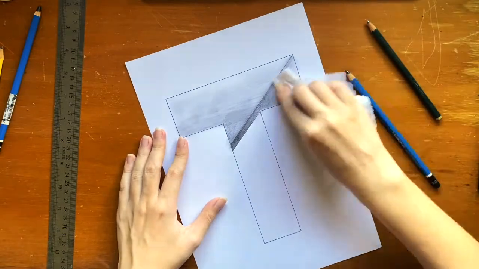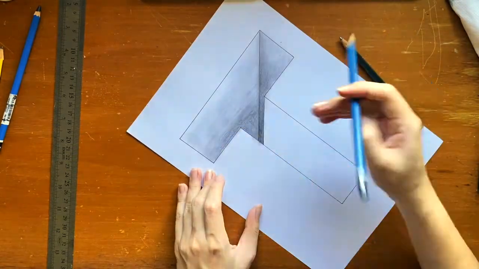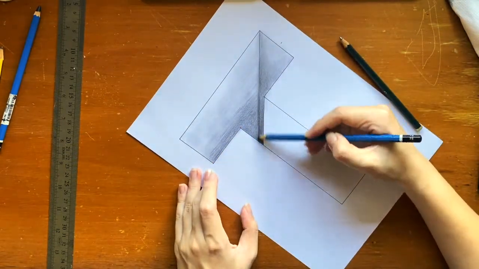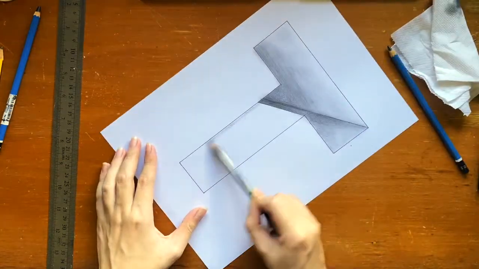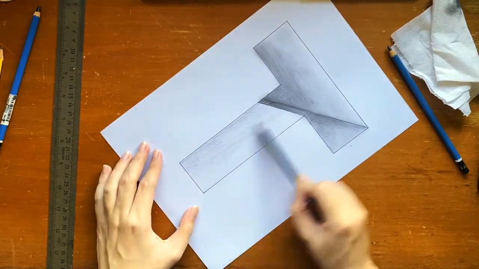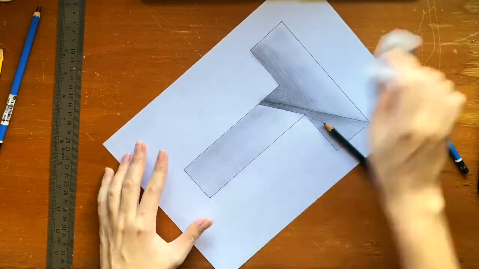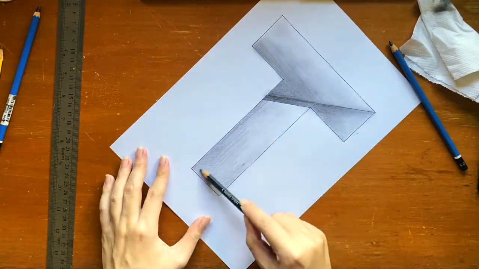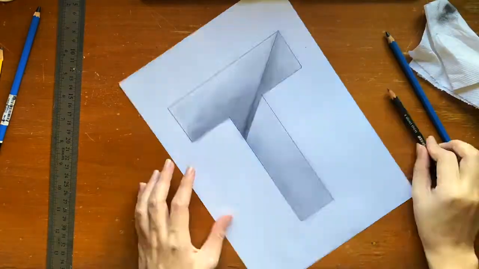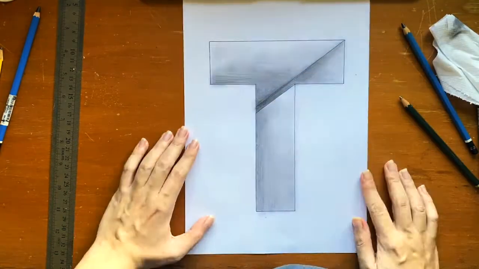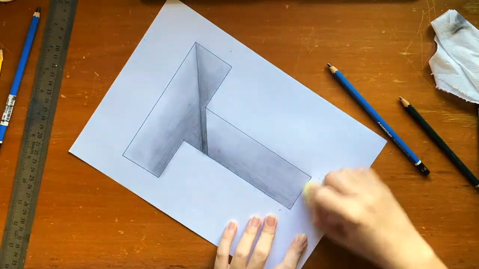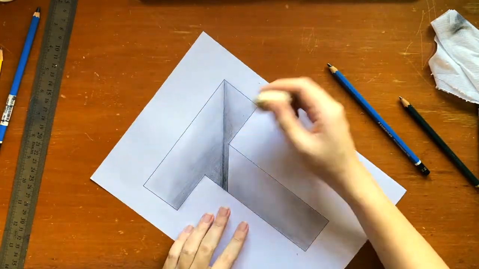The darker it is, the more you push it behind and make the hole appear very deep. Also notice how I left the top part slightly lighter because that part is closer to the surface. Again, take note to leave the area that's closest to the surface lighter than the rest of the parts. Then just use an eraser to clean up the edges and your illusion would be complete.